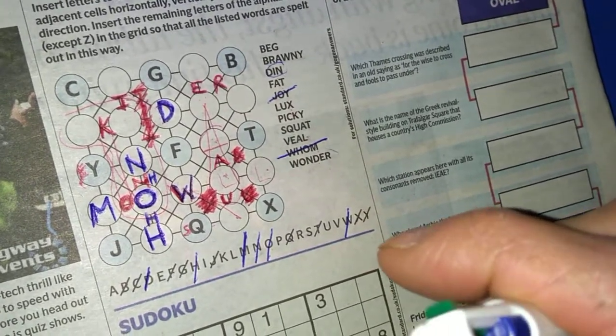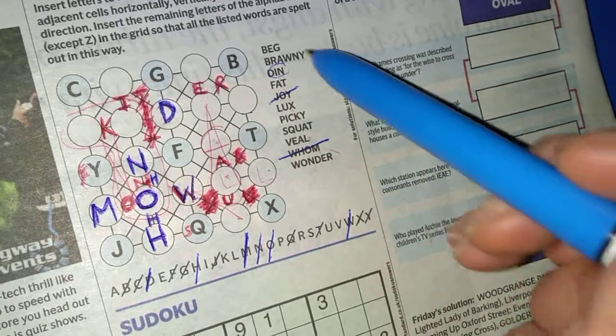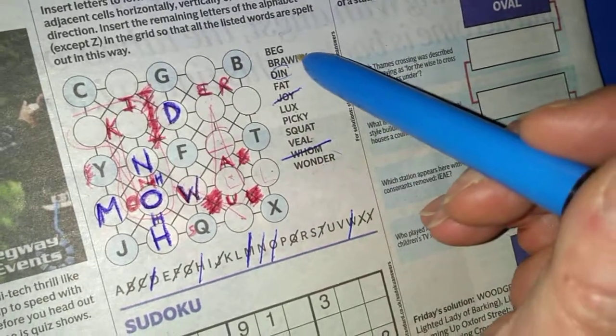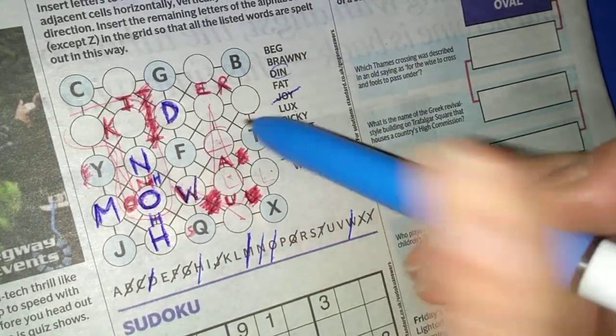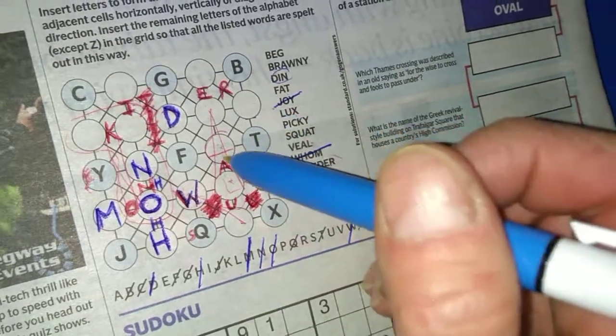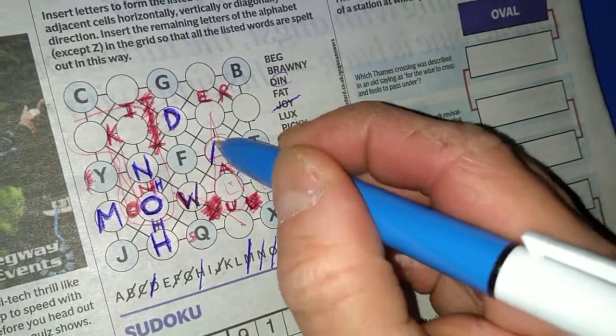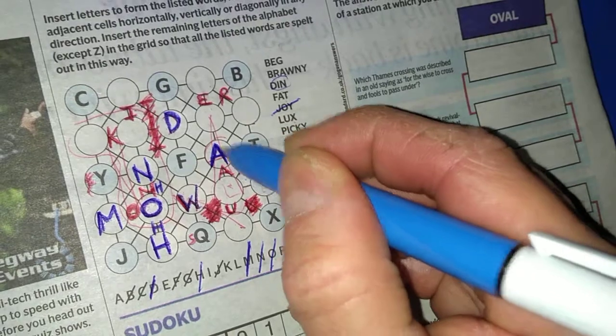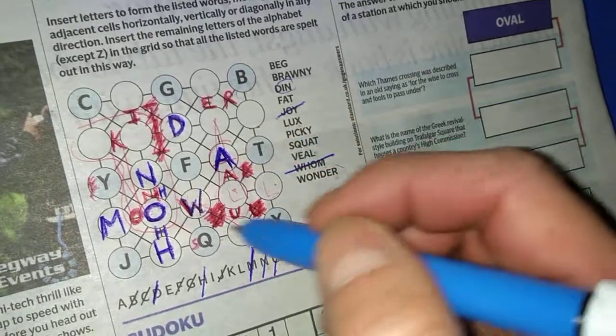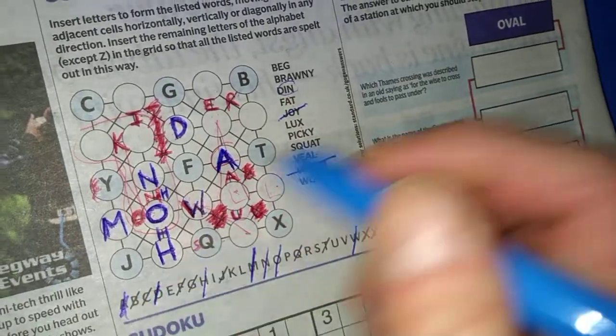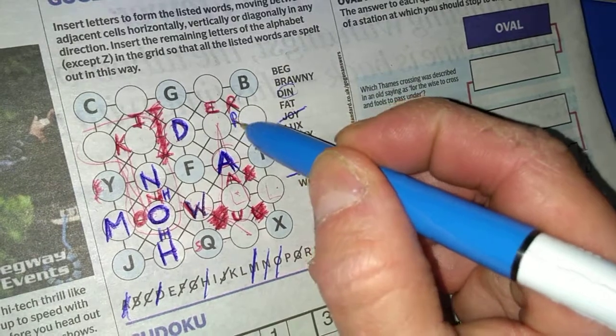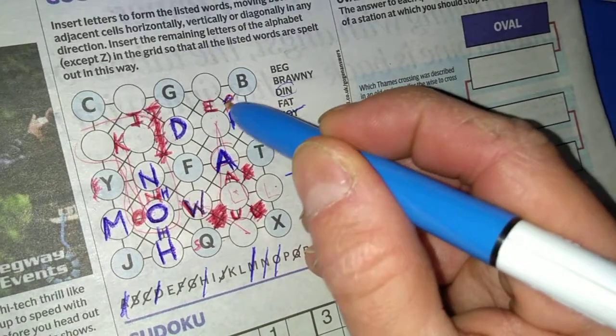Now then. Where did we get to? Wonder, beg. Nothing doing. Brawny. Well, look now, we're already at this stage where it looks like the A is going to have to be there, because otherwise how on earth are we going to get to the W? Now that we know the W is this side. Which means the R will have to be on one of those two.